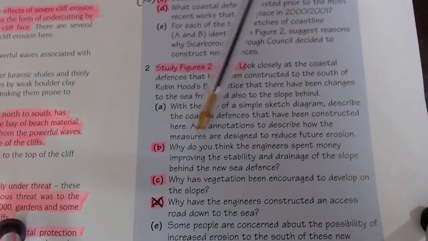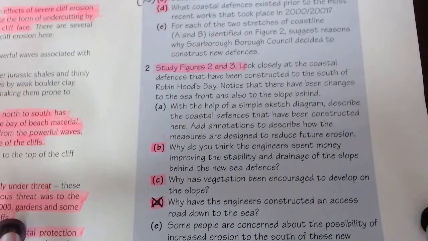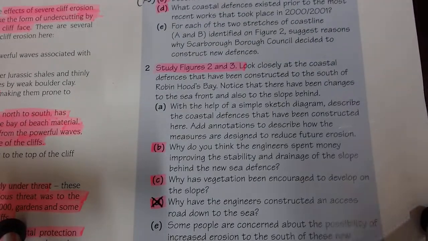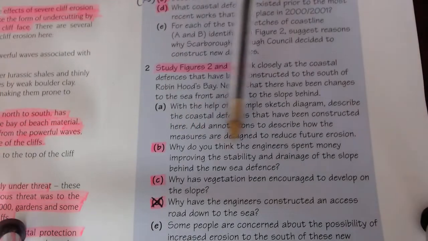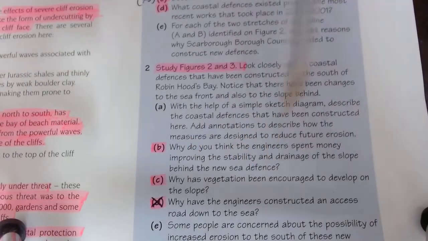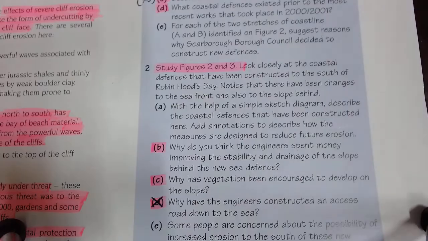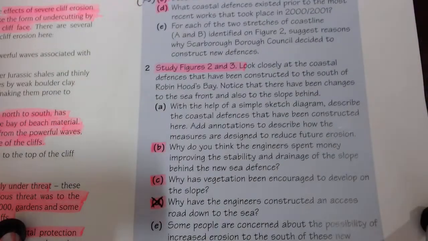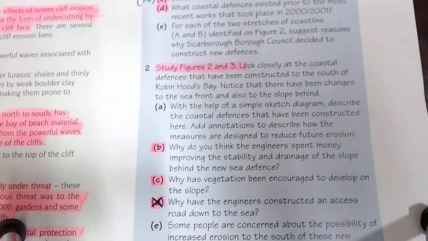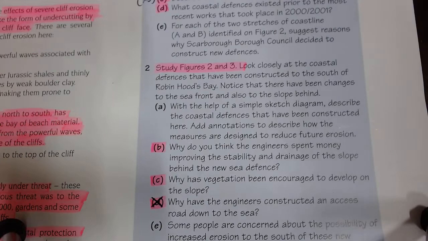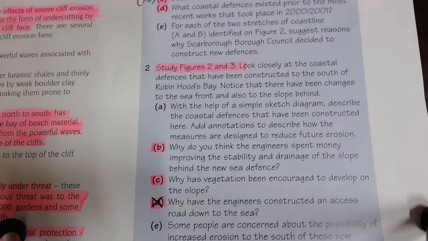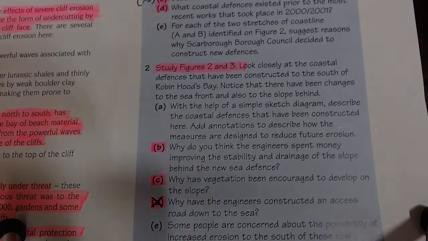Okay, so B, these 2 you can pretty much answer without even looking at the photos. This is just to review your knowledge of how we can protect the coast. Why do you think the engineers spent money improving the stability and drainage of the slope behind the new sea defence? Why do you think they're trying to drain the land? Think back to what we talked about in the first video, about land becoming saturated. What happens when rocks and soil fill up with water? So why do you think part of the defences was improving stability and drainage on the slopes?